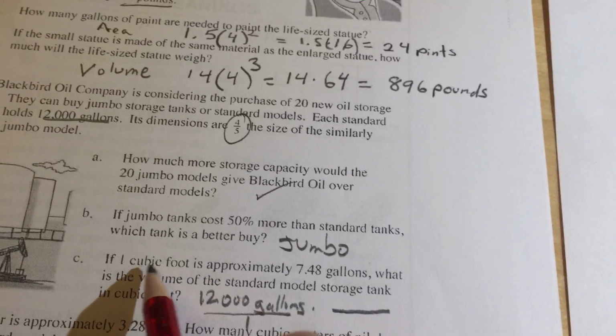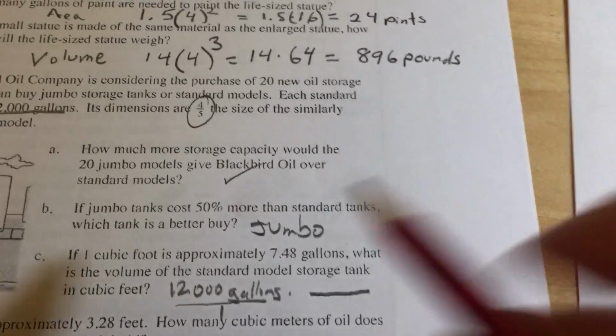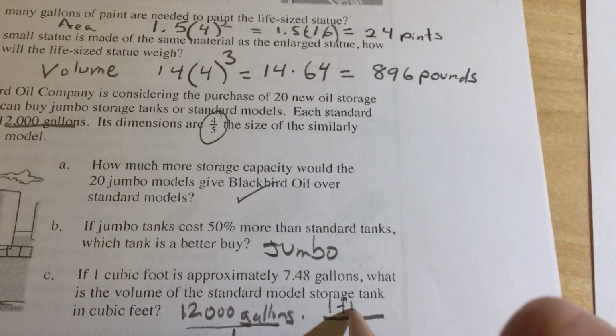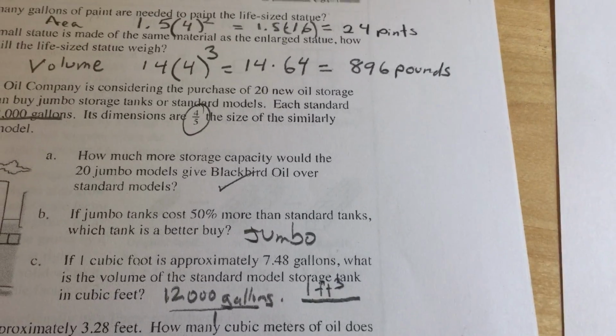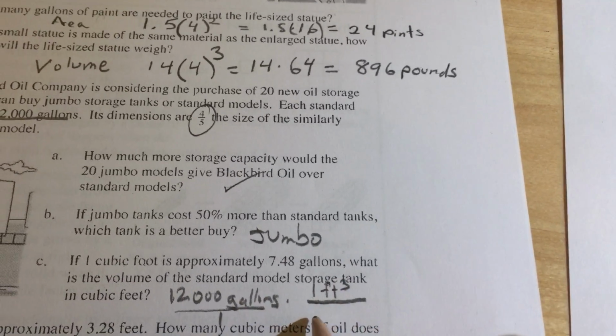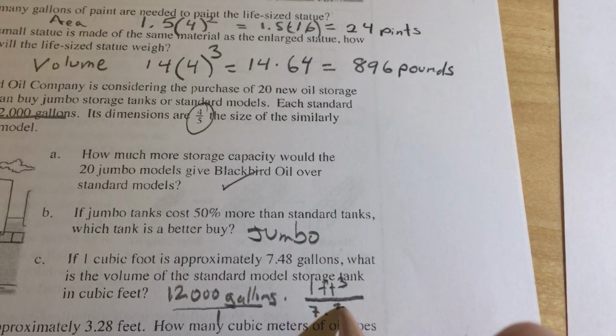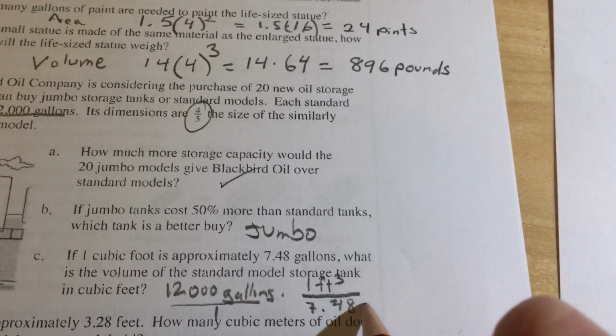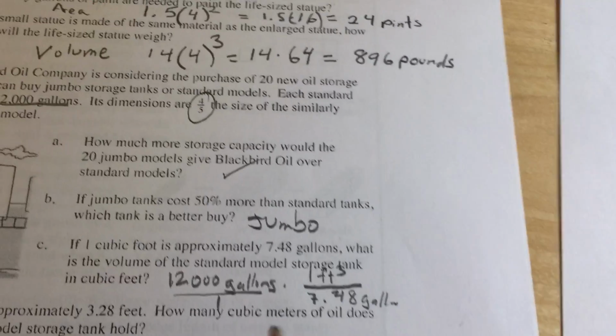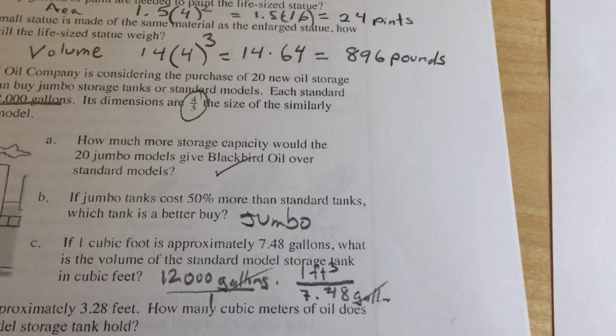So that means, let's read this, 1 cubic foot. So the cubic foot is going to go up on top, and for every cubic foot, there is 7.48 gallons. Well, notice that I got gallons on the top, gallons on the bottom.